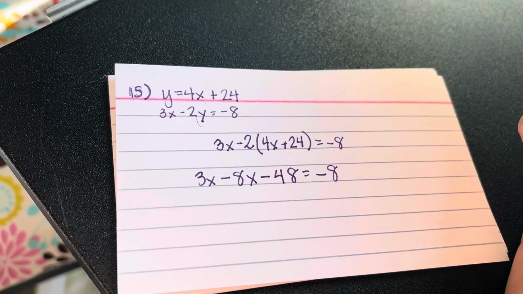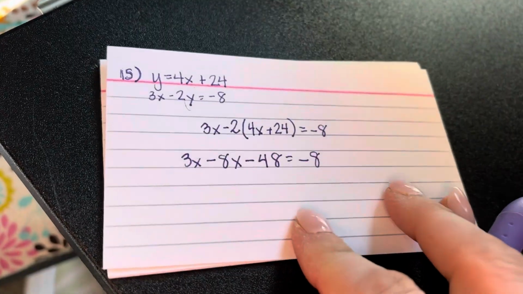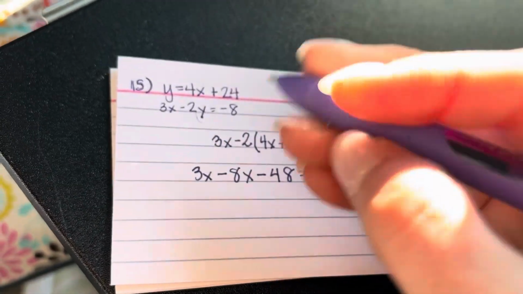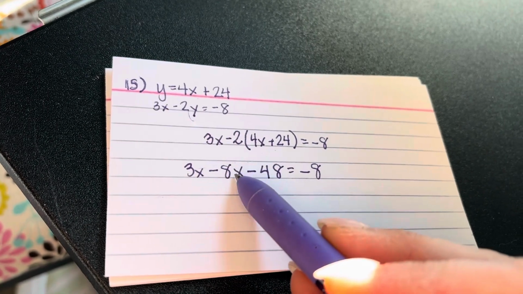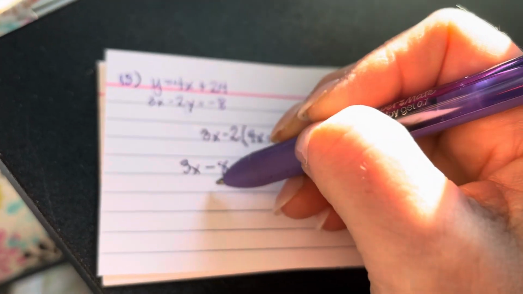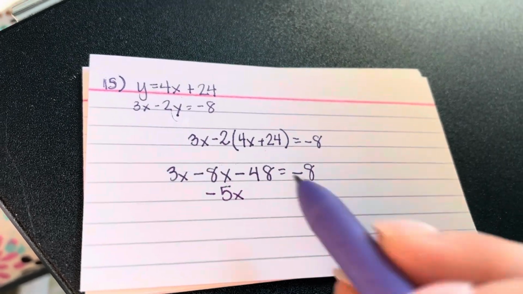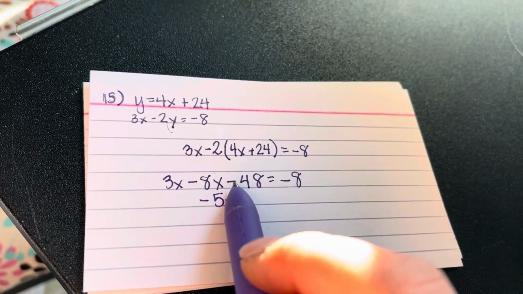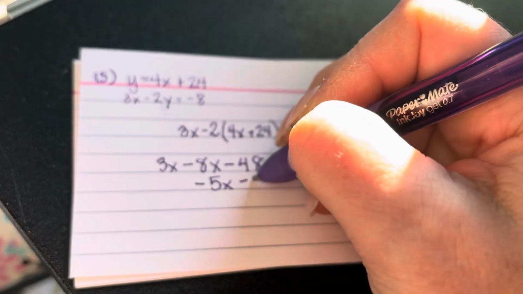All right? So now I'm going to combine these x's like terms, and I'm going to get positive 3x minus 8x, which is actually going to be a negative 5x. I'm going to add 48. Well, I'm getting ahead of myself.